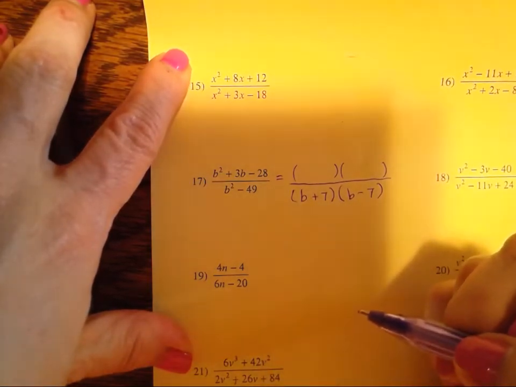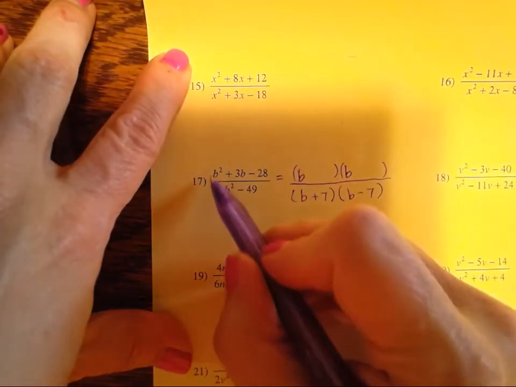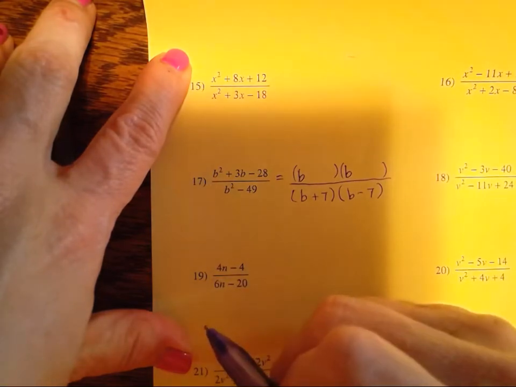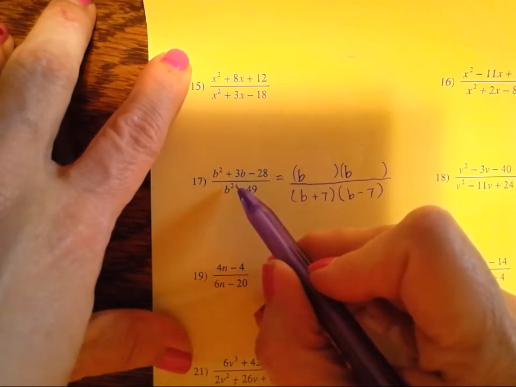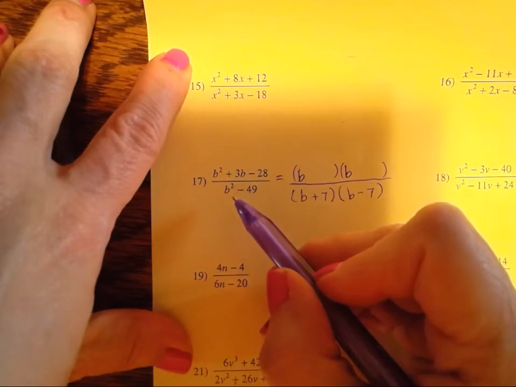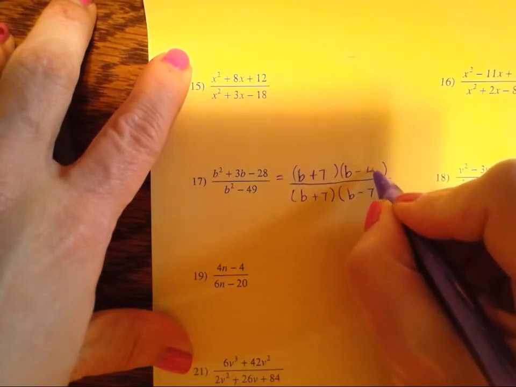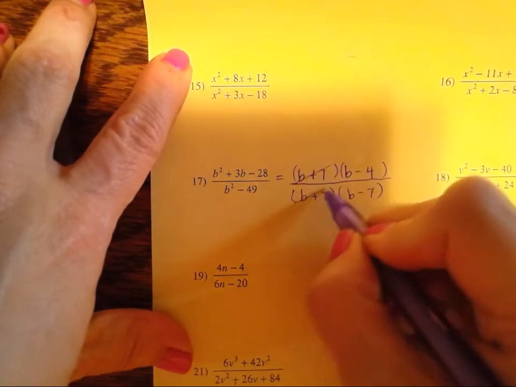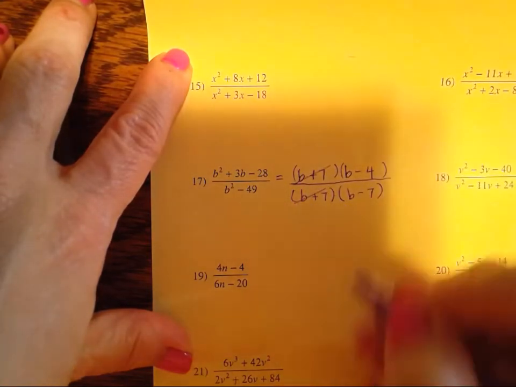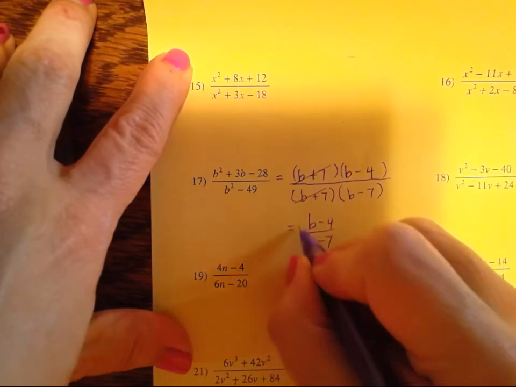In the numerator, we know we need a b and a b here because the coefficient of our leading term is 1. Now we need two numbers that have a product of negative 28 and a sum of positive 3. So that's going to be 7 and negative 4. So plus 7 minus 4. So we can cancel b plus 7 in the numerator and the denominator, which leaves us with b minus 4 over b minus 7.